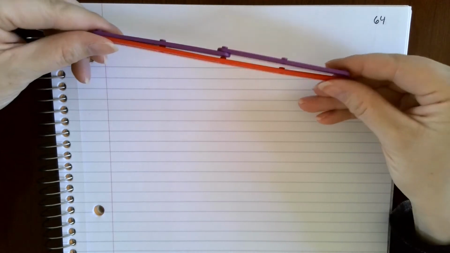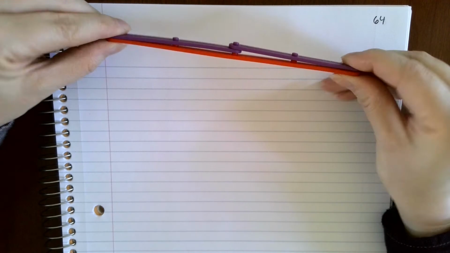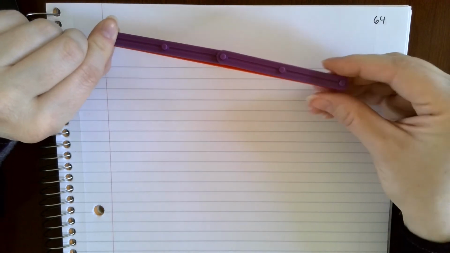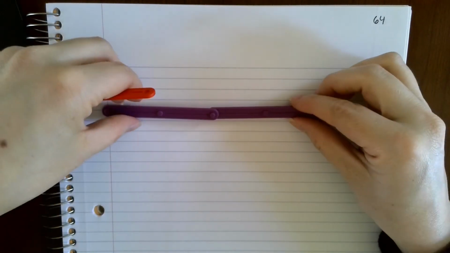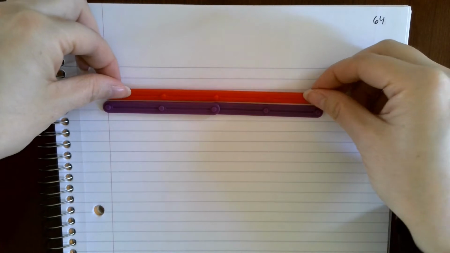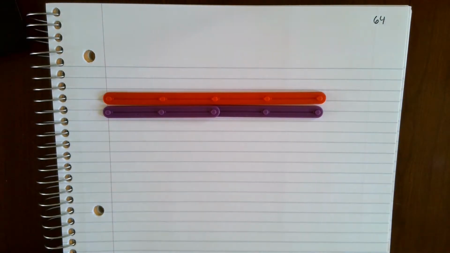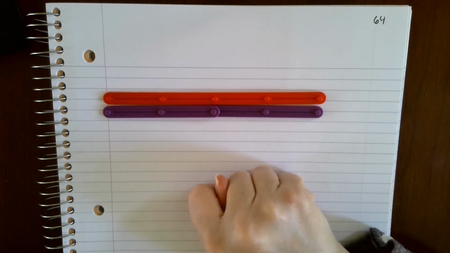And when I do so, I can't form a triangle. If you notice, together, the two purples are equal in measure to the red. That's important. The two purples were supposed to be my shorter sides, and if I put them together, they are equal in measure to the red side. And they did not form a triangle.